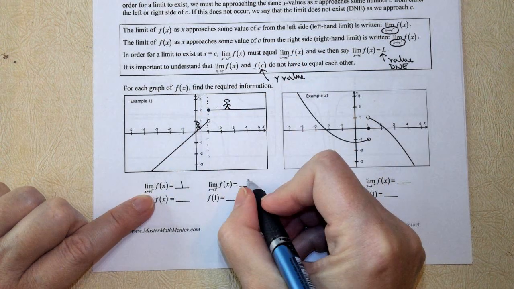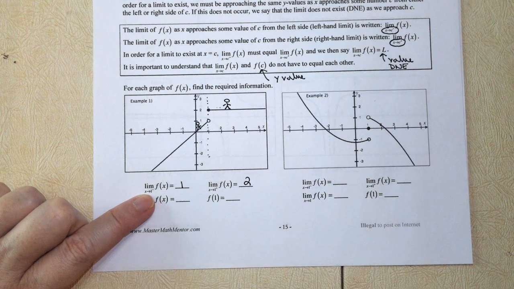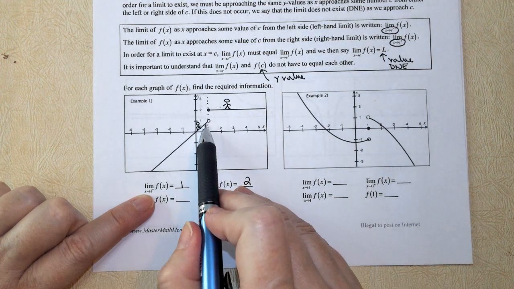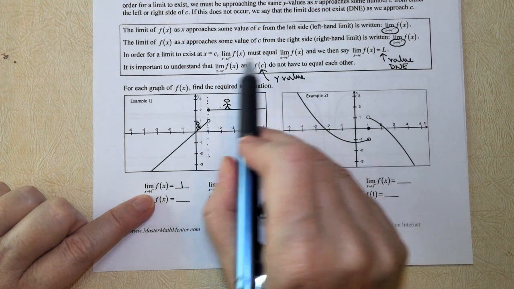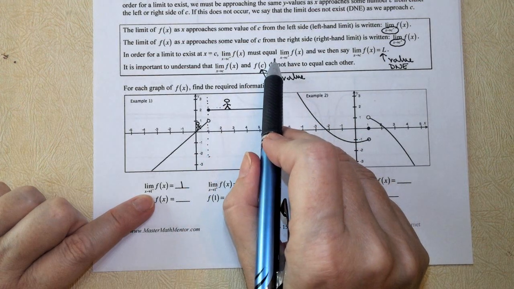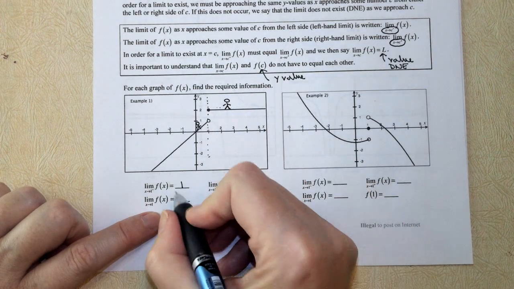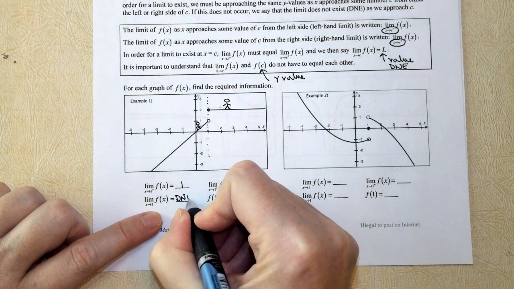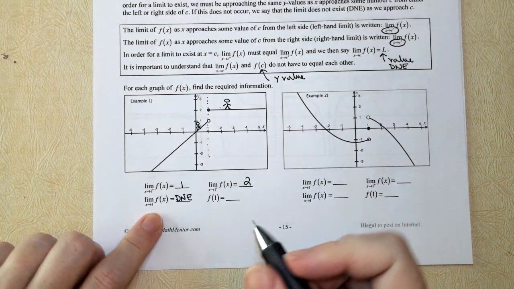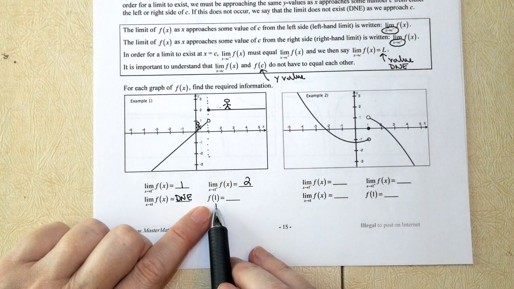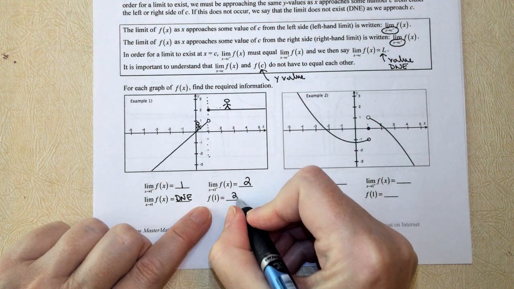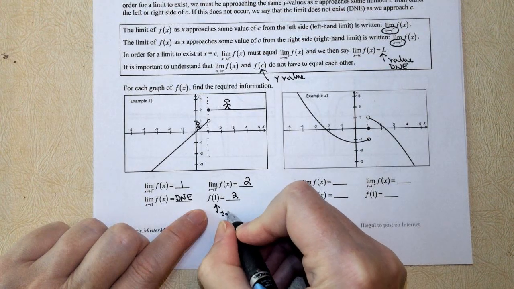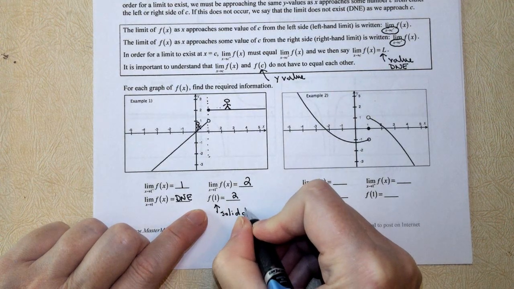And I'm getting closer to 2. Now, these two things do not equal each other. And we saw from up here that the left and the right have to equal. So in this case, this does not exist. But here, it says, what's the value at 1? Well, the value at 1 is where the solid dot is, and that's 2. And so I'm going to write here, solid dot.